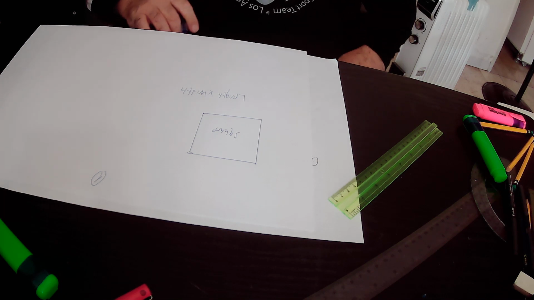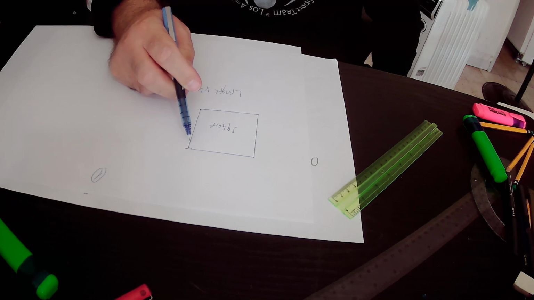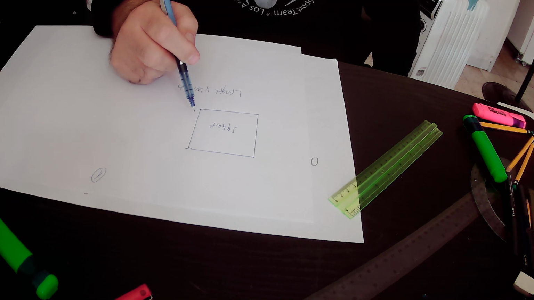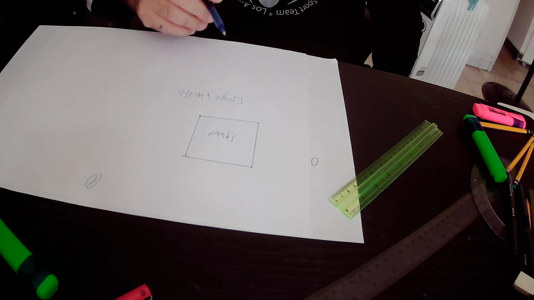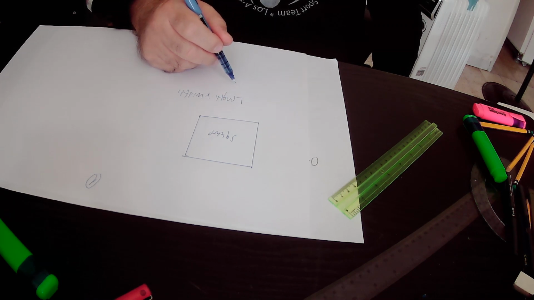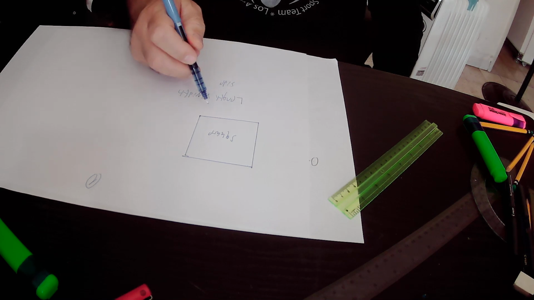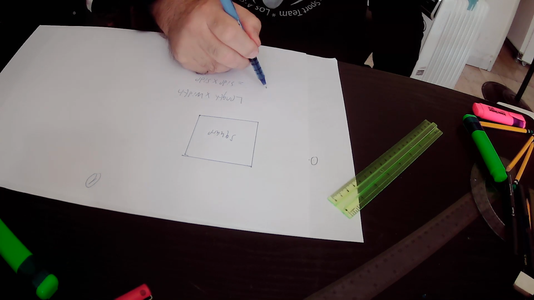But because the length and the width are the same, because all the sides of any square are equal to each other, we can say that the area of this square is equal to one side times the other side.